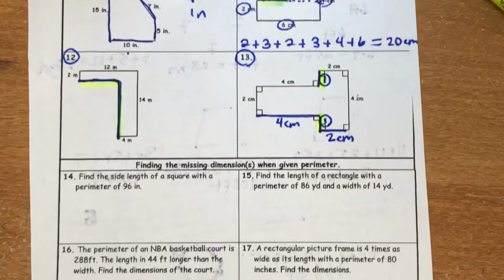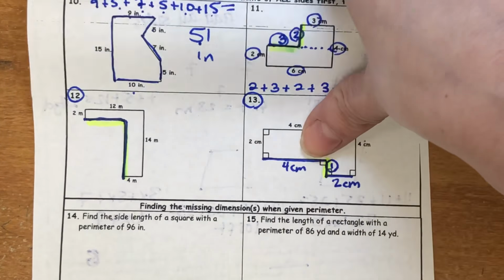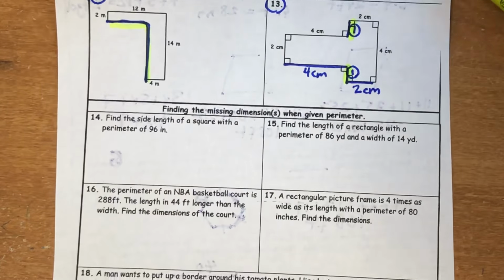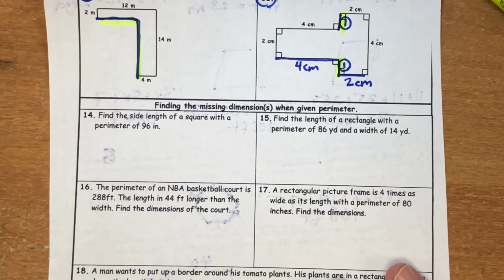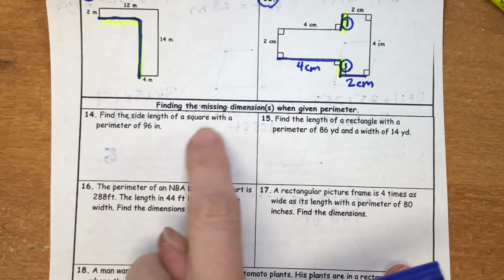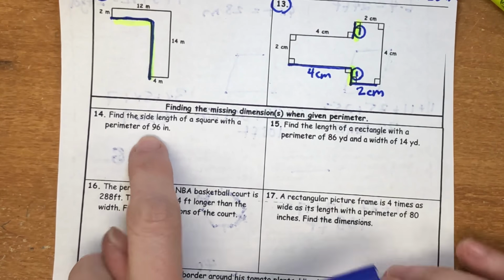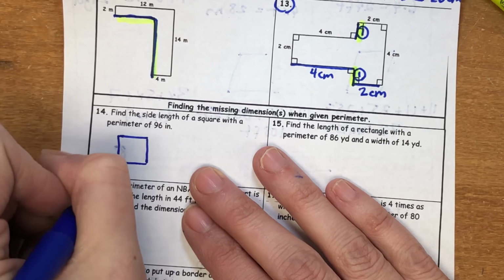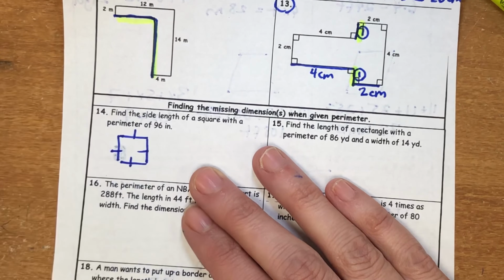12 and 13. All right, so now we have the part where we need to find the missing dimensions when given the perimeter, okay? All right, so if we have a side length of a square with a perimeter of 96, it's easier if you, again, draw the picture. We know this is a square. A square has equal sides, okay?